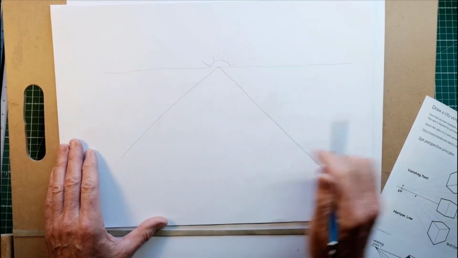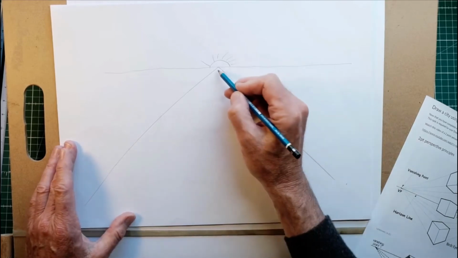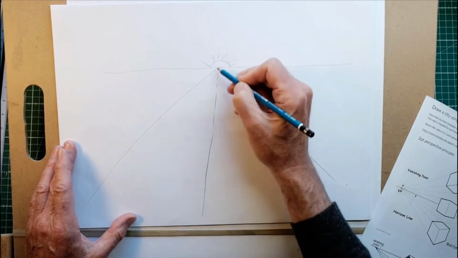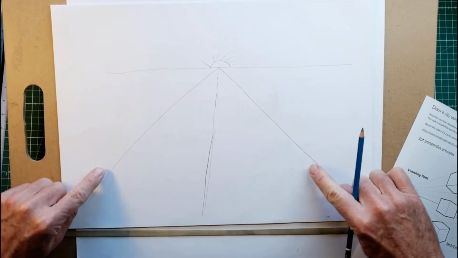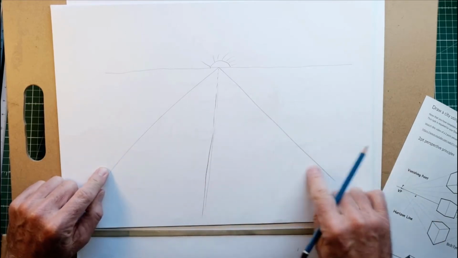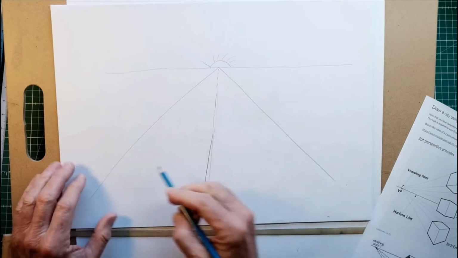So on that highway, the highway itself, the road is the same dimension, isn't it? Let's say the road is 7 meters wide.